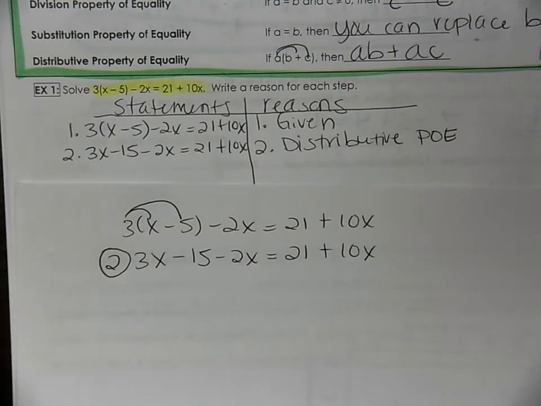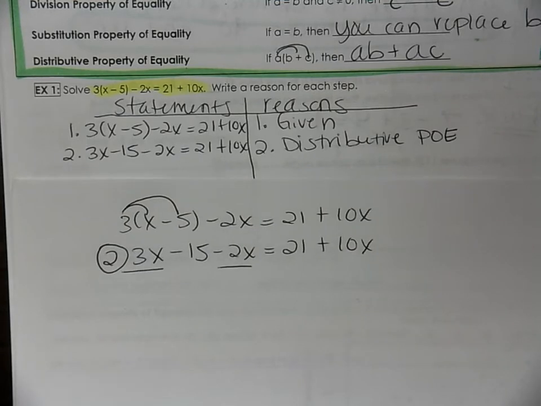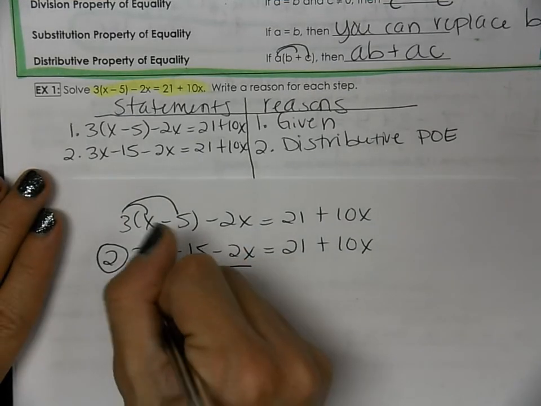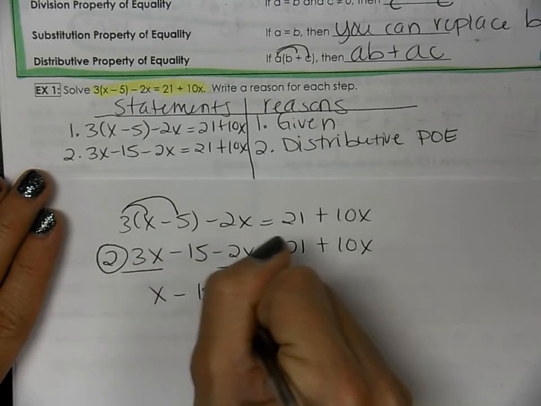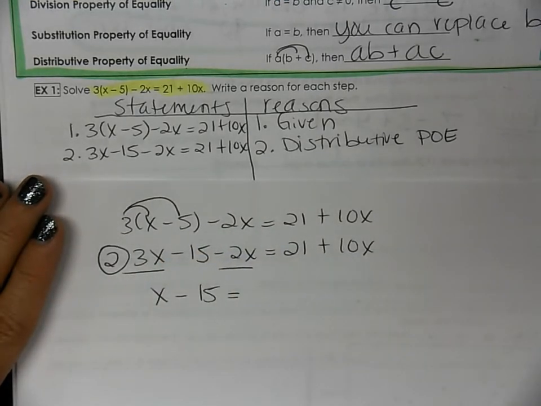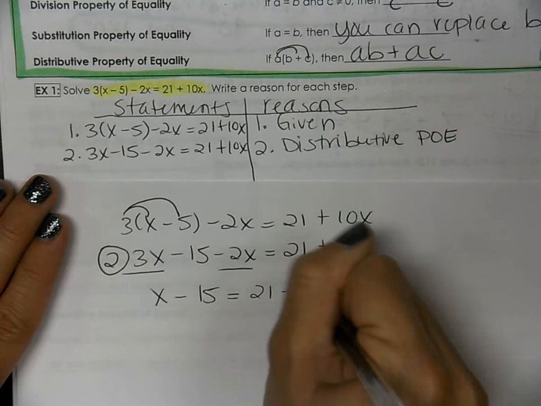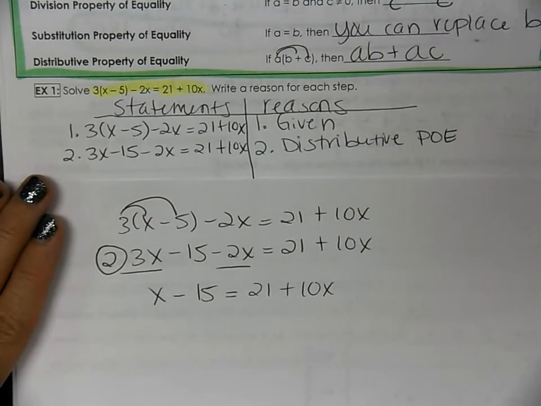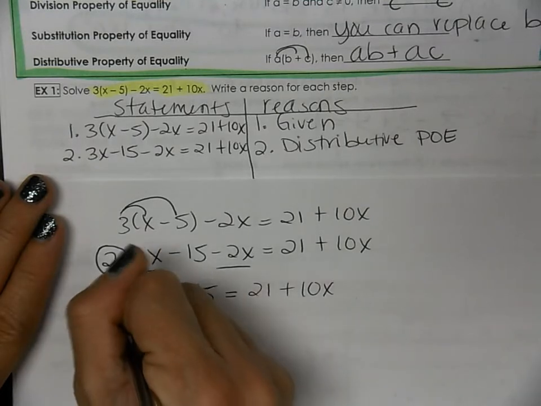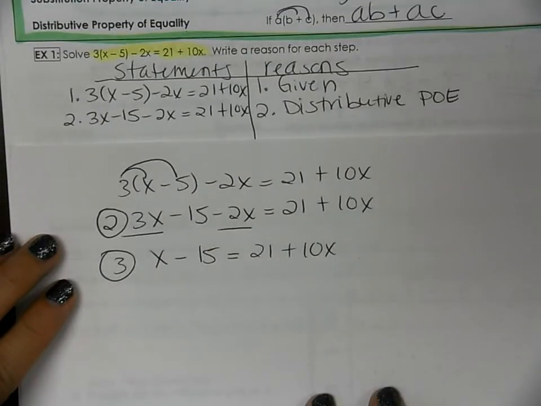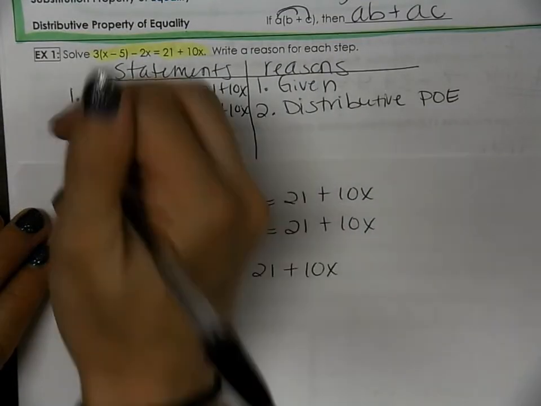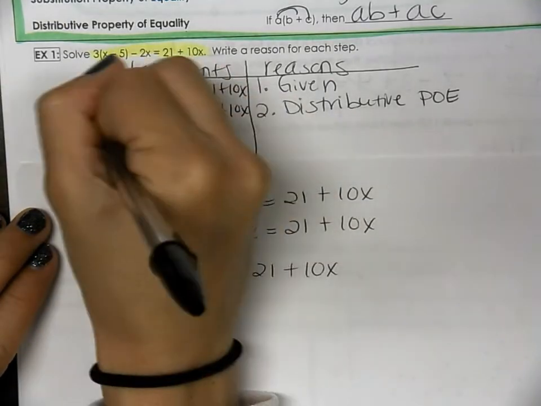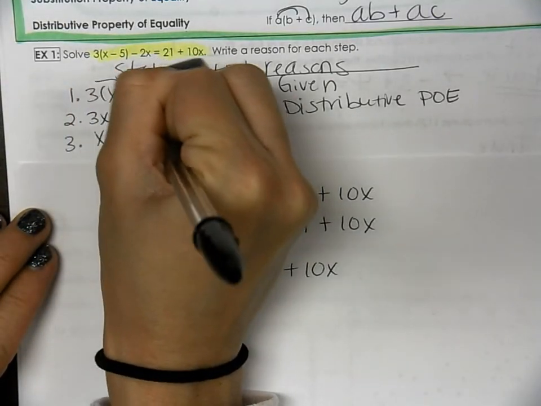All right. What is my next step in order to solve this for x? The -2x and 3x, those two should be combined, so that gives you just plain old x. Everything else should stay the same. Once you complete something algebraically, that becomes your next statement. So this is now statement number 3, so we have x minus 15.